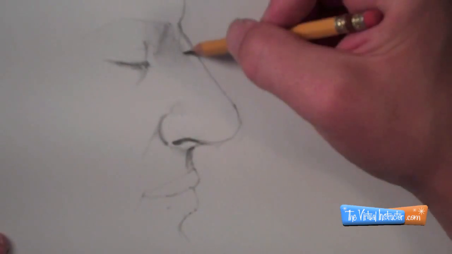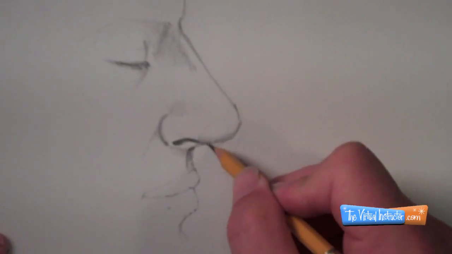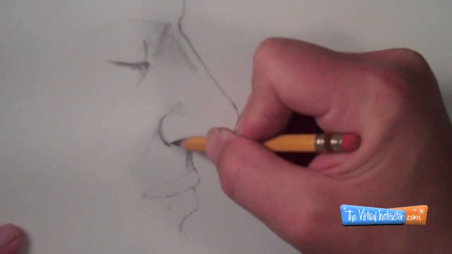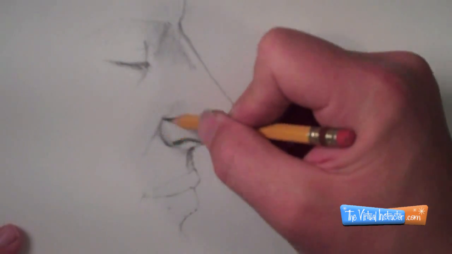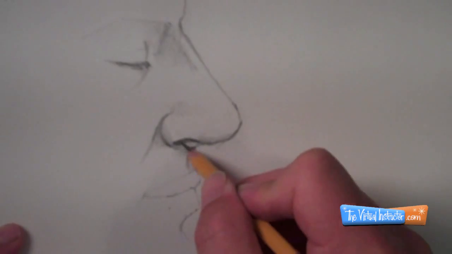So the next thing I'm going to do, once I've got everything outlined, I've got a good indication where my nostril is and where all the features are on the face, I'm going to start putting shaded areas or shadowed areas by making dark values in areas and leaving other areas really light, and then having some of those midtones here and there.